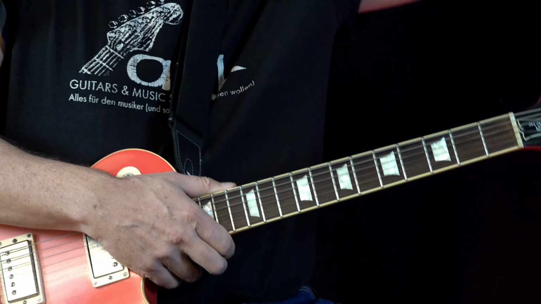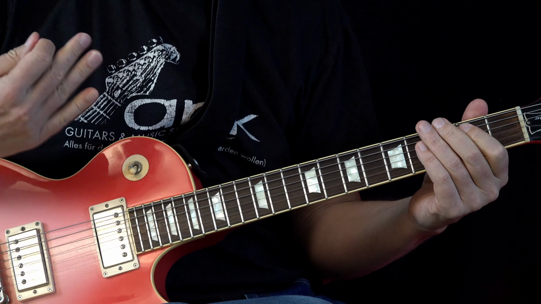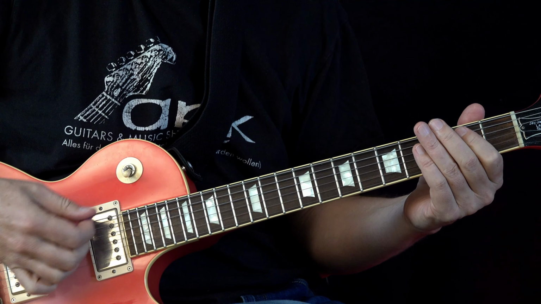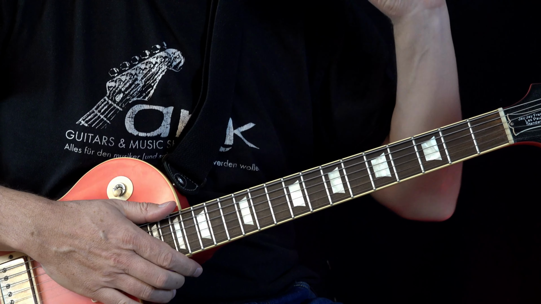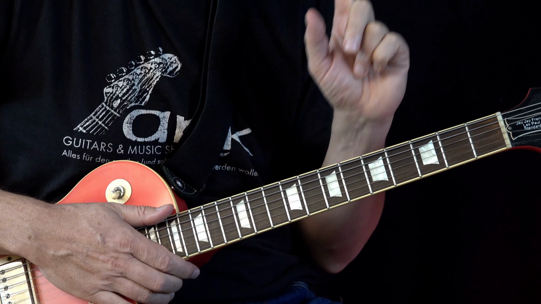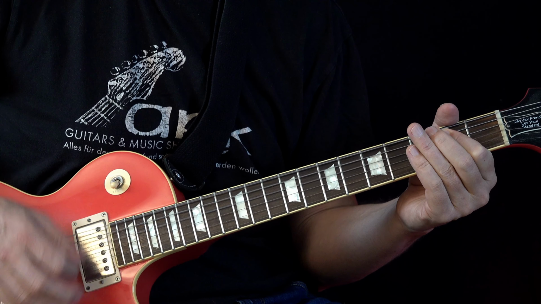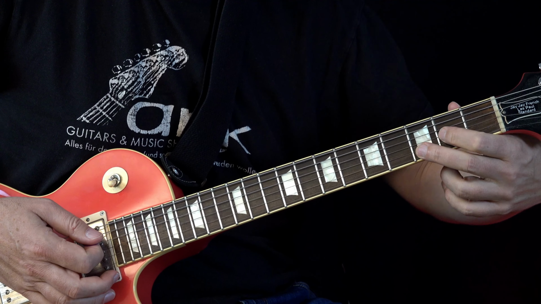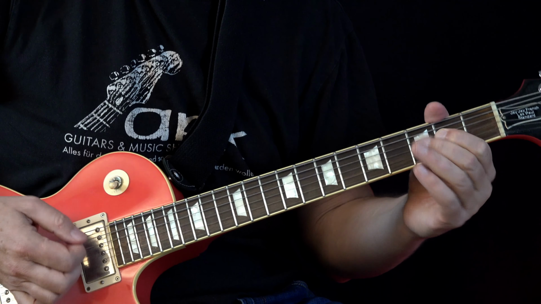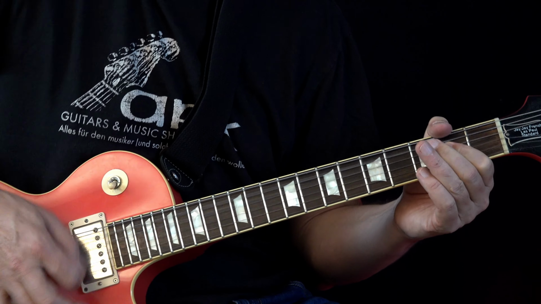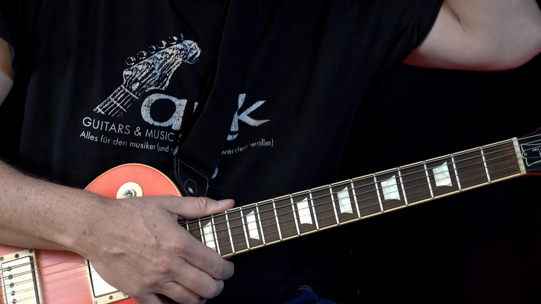Now, which techniques did I add? I also did 1, 2, 3. So instead of just laying them down, you stop on 1, and then you play syncopations. The 2 most common ones are the 1 and 2 and. So 1, 2 and 3, 4, 1, 2 and 3. And then instead of playing the chord on 1, you play it on 4 and. 1, 2, 3, 4 and 1, 2, 3, 4. This gives you an extra drive if you put them on 4 and.